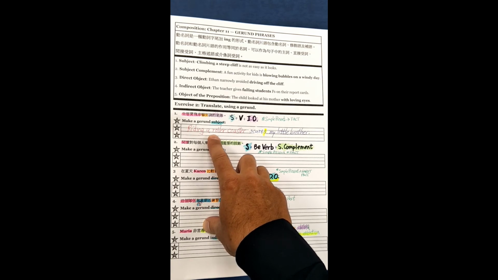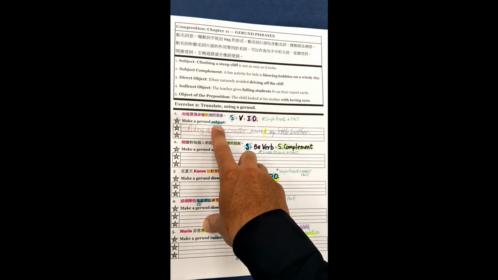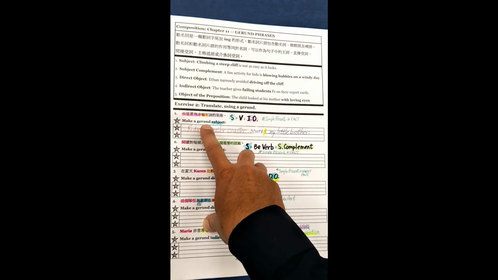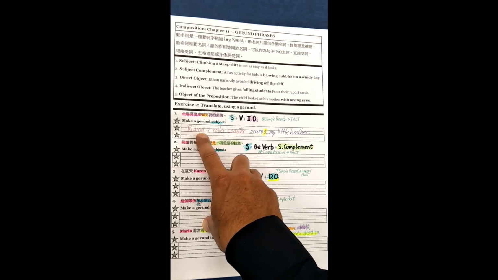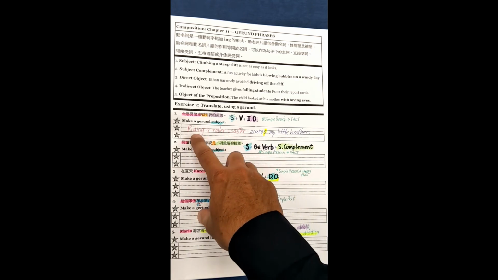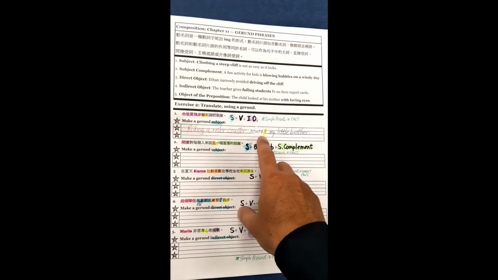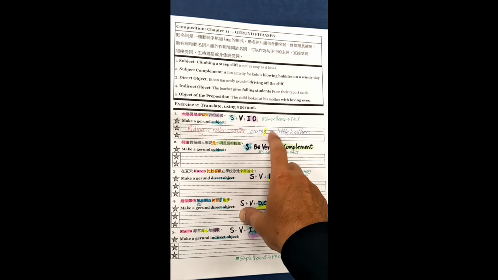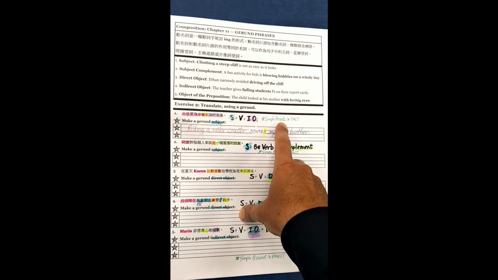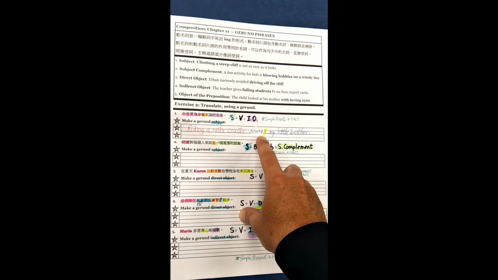Riding a roller coaster is the subject, and it is also a gerund, riding. Remember, riding a roller coaster is one idea, one event. So it is it, like it. It scares. Again, simple present, scares. He, she, it. The verb needs an S.